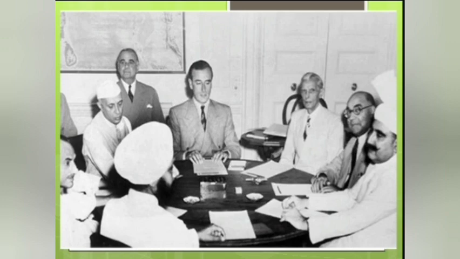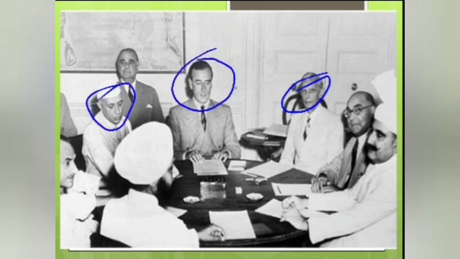Here, he is Jinnah, the first Prime Minister of Pakistan, and he is Nehruji, and Lord Mountbatten. They all were talking about the partition and the rules and regulations they were making for both the nations. Okay, so this is the picture of that.